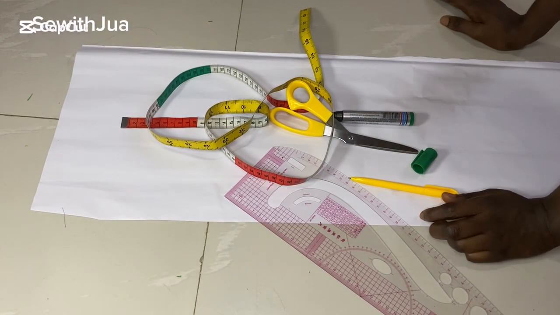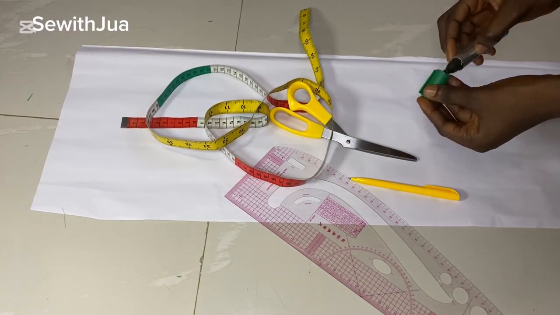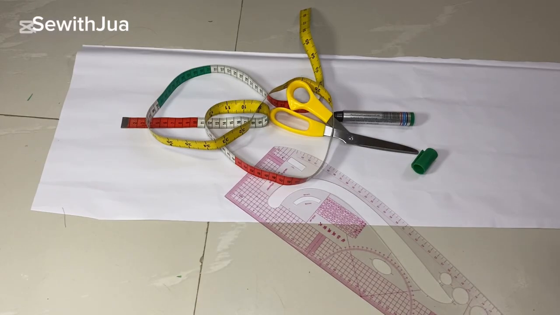Hello everyone. In this video, I'm going to be showing you how to draft your basic skirt.